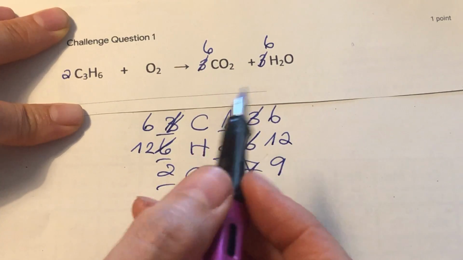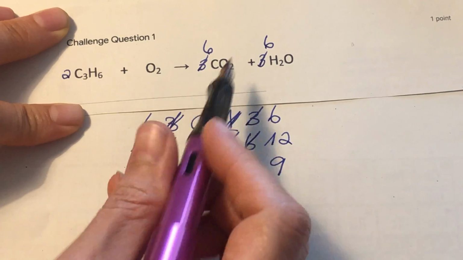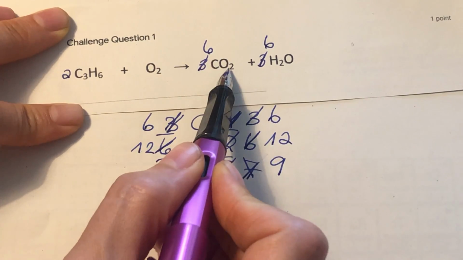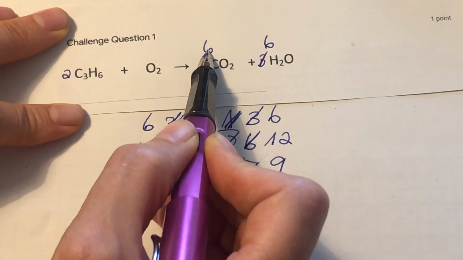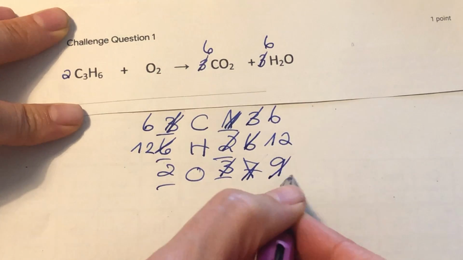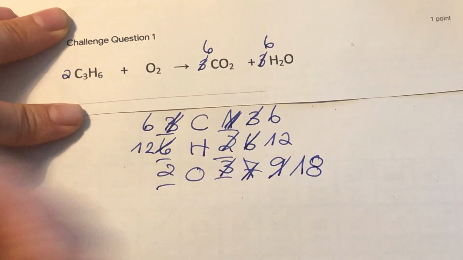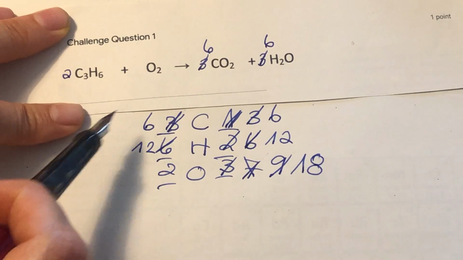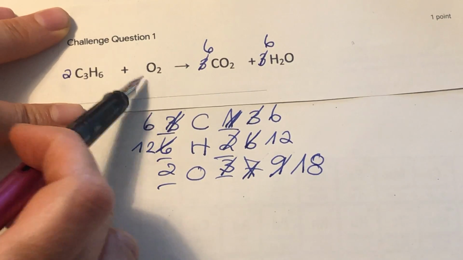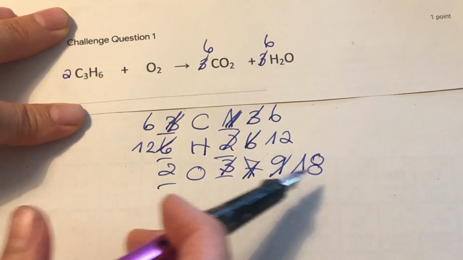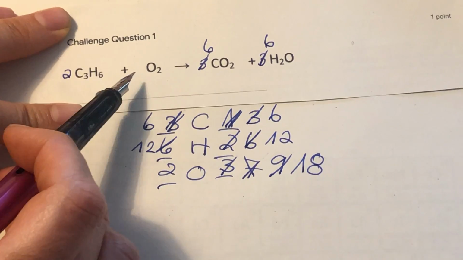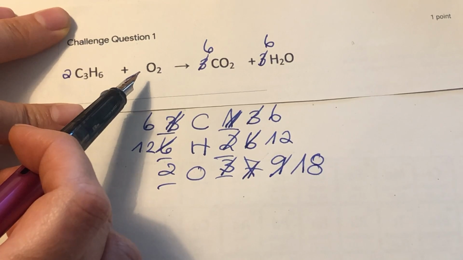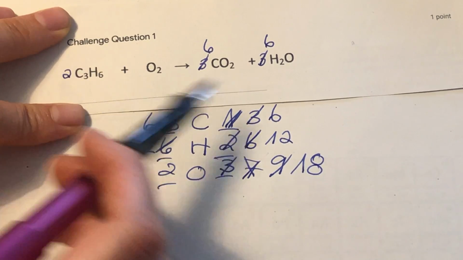So now we still only have 2 on this side, but check this out. 6 times 2 is 12. Then 6 times 1 is 6. 12 plus 6 is 18. Now we can break this down. Now we can see what number we can put in front of here. We have 2 even numbers. Sweet. Now we can actually figure out what number we can put in front of this O2. So what times 2 is equal to 18?